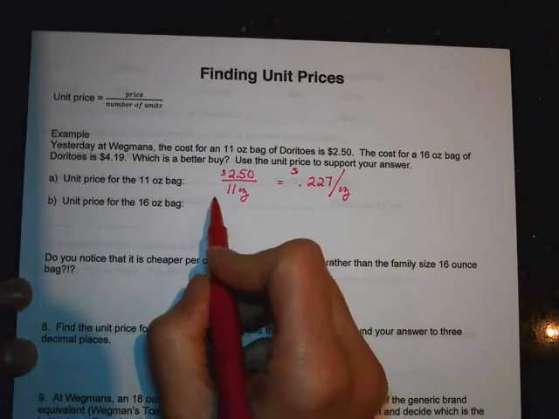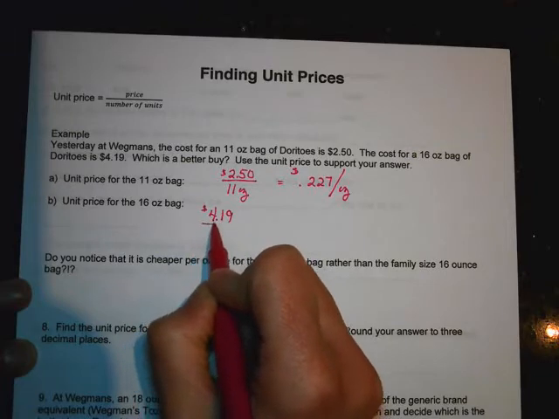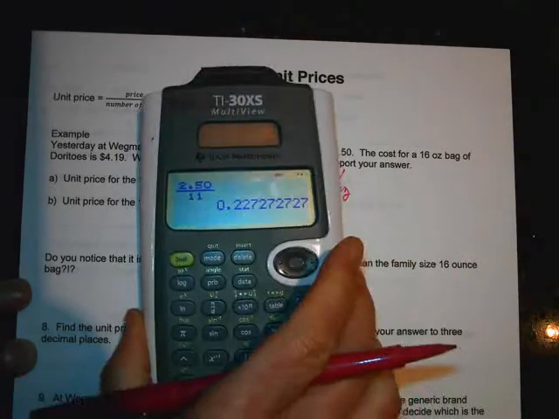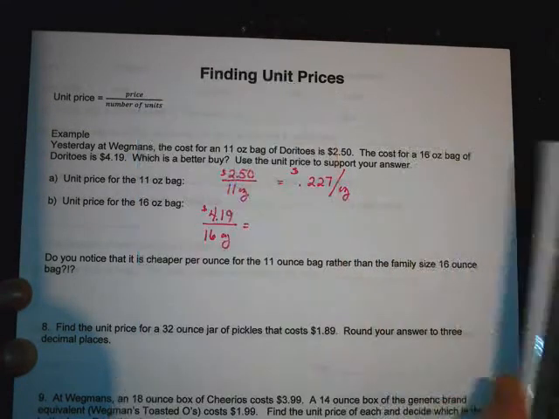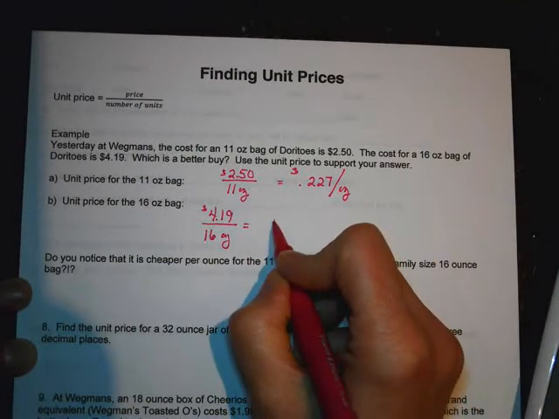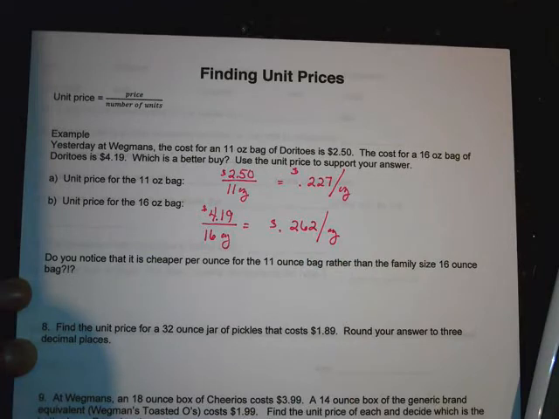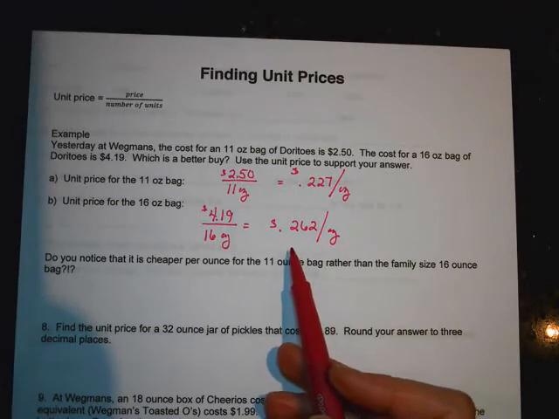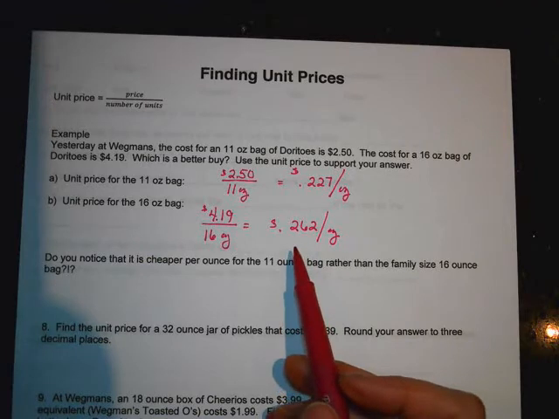And then for the big bag of Doritos, it was $4.19 for 16 ounces. So $4.19 divided by 16 is 0.262. $0.262 per ounce. Now look! Stores know the consumers think buying in bulk is cheaper.